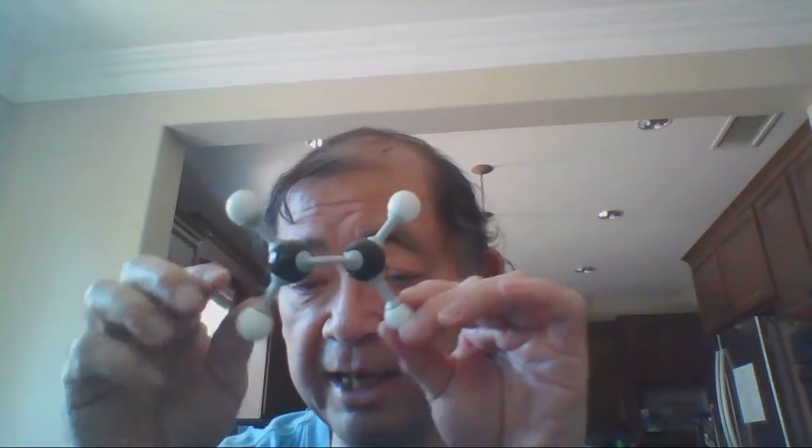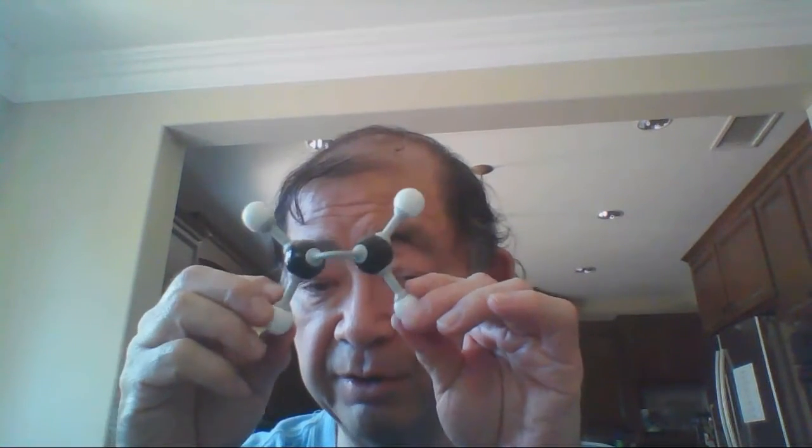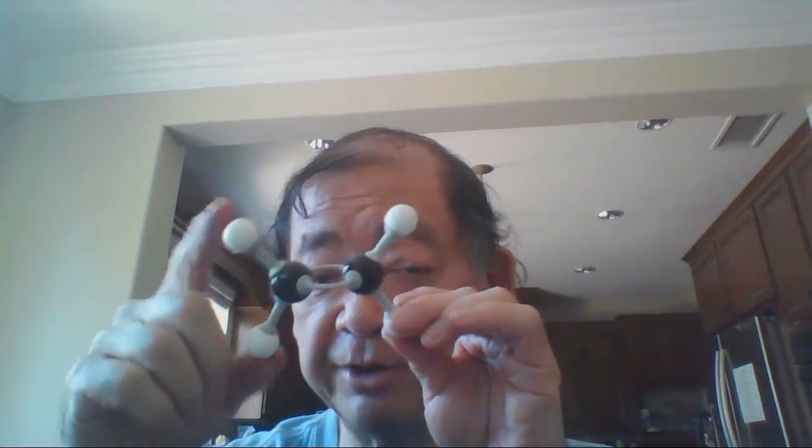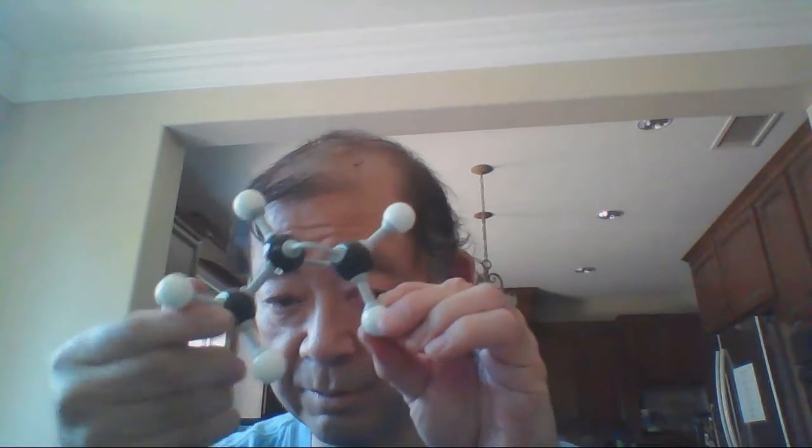That's the same reasoning when we look at, let's say, this molecule, and all the hydrogens here are the same. So it doesn't matter if we replace one of these hydrogens with a methyl group. If we have this, it doesn't matter if we rotate it like this, it's still the same.